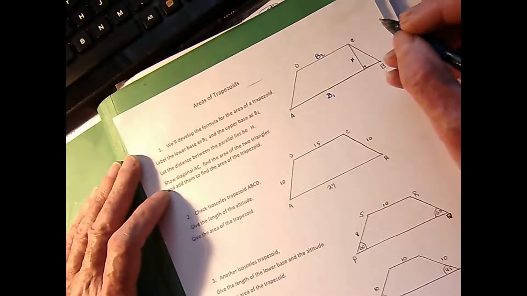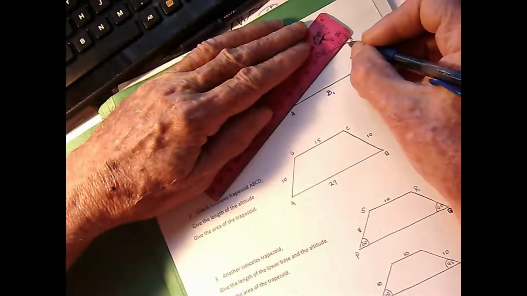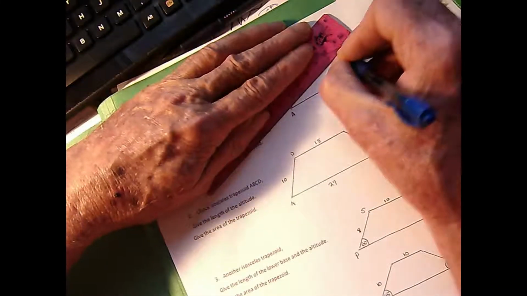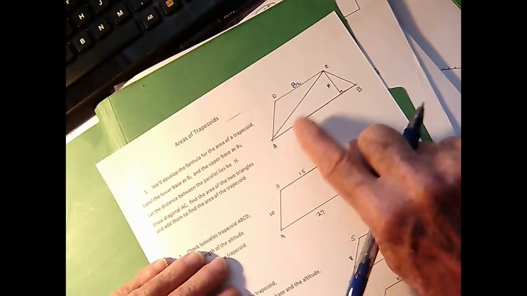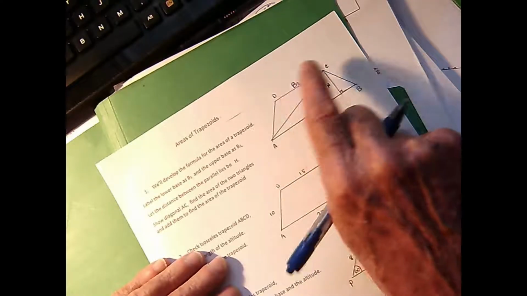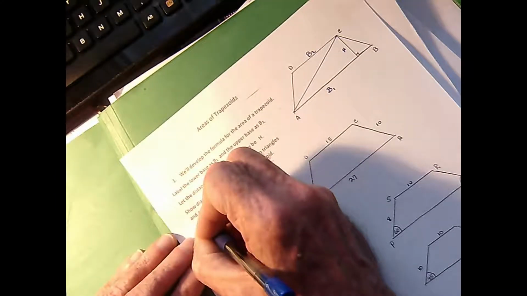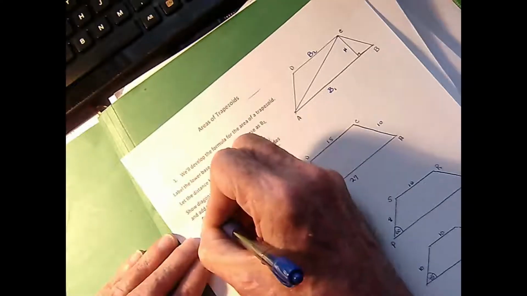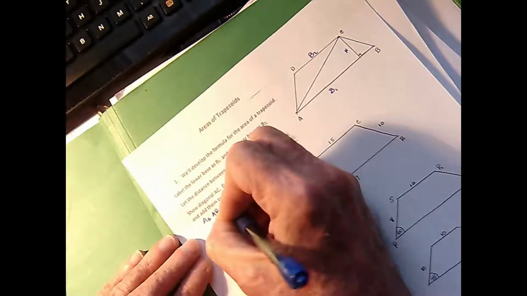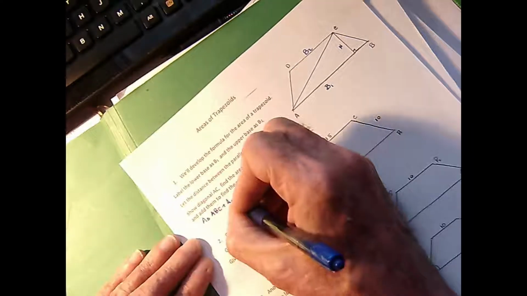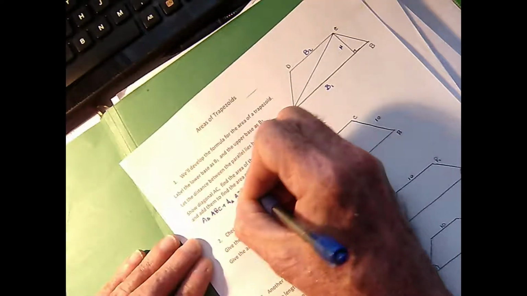Show diagonal AC. I can do that right away. And when I show that diagonal AC, that gives me a couple of triangles. And it's clear to me that if I could add up the area of triangle ABC and triangle ADC, I'd have the area of that trapezoid, if I could just add up these two triangles. So let me think about that. I'll try to write small. The area of triangle ABC plus the area of triangle ADC ought to equal the area of that trapezoid ABCD.